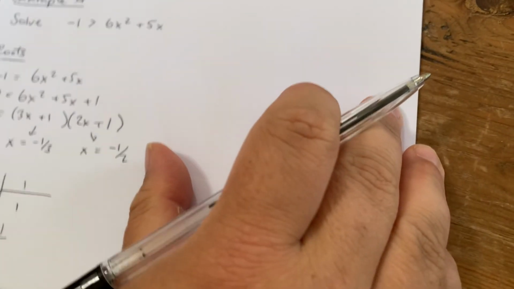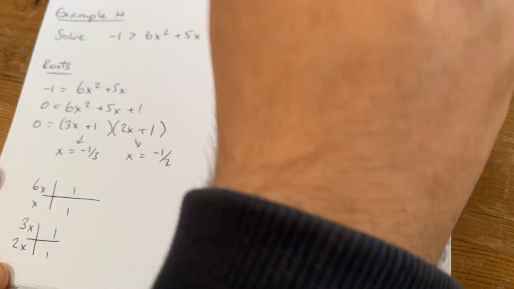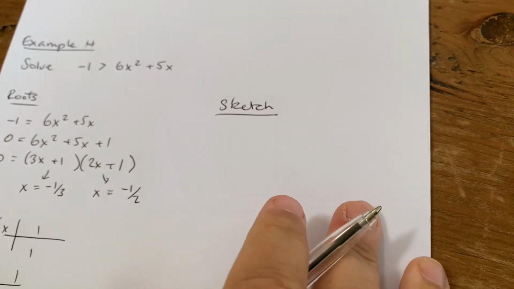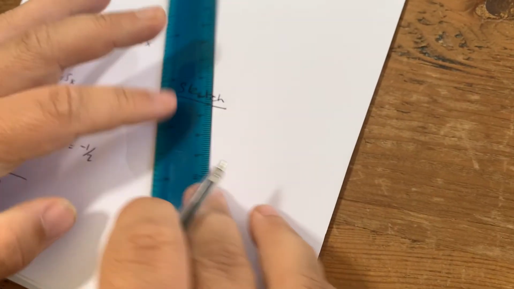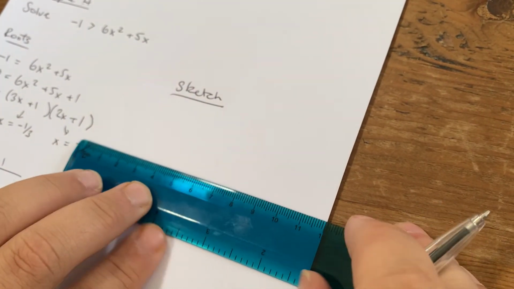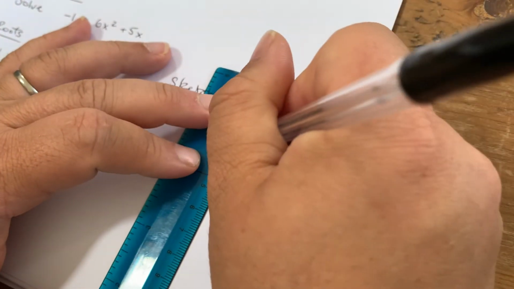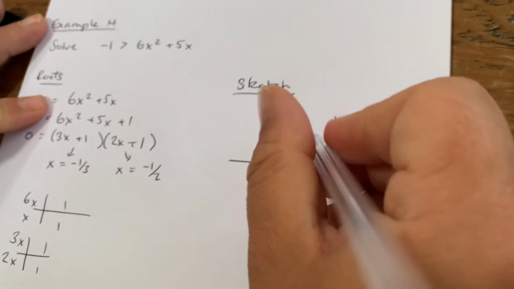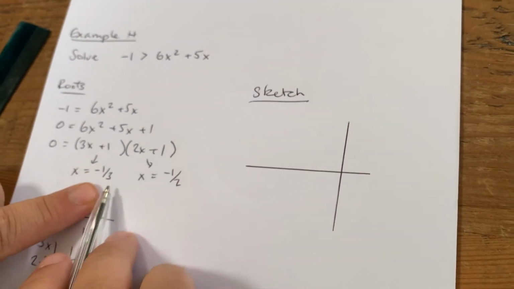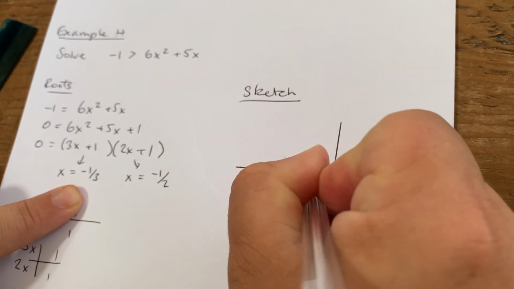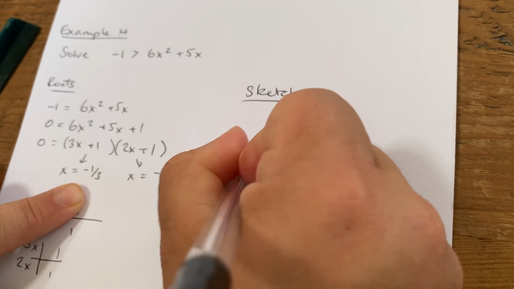Okay. I'm going to do my sketch. And in the sketch, I've got both negative roots. So I'm going to put the axis over to this side. I've got -1/3, which is obviously, or I hope it's obvious, is smaller than -1/2, so that comes first. So I've got -1/3. Further along, I've got -1/2.